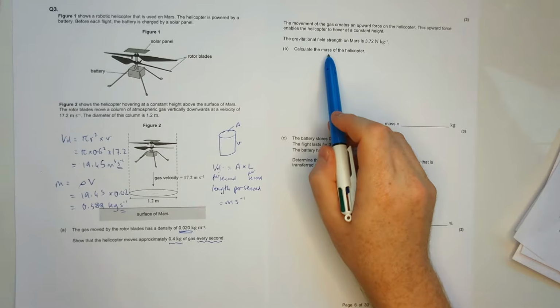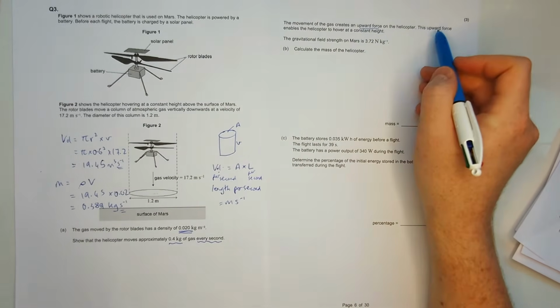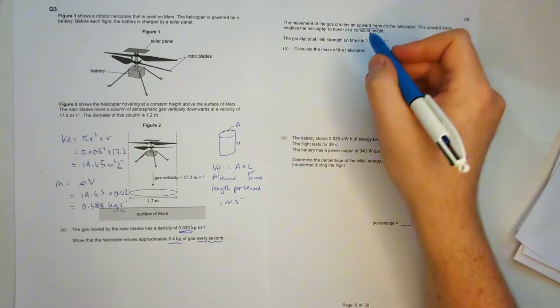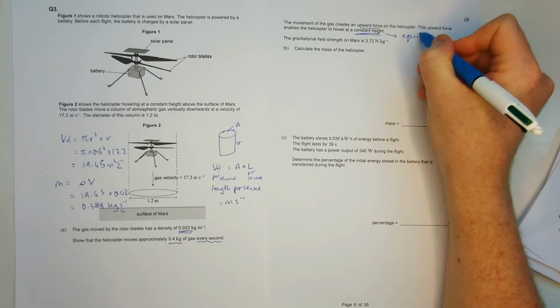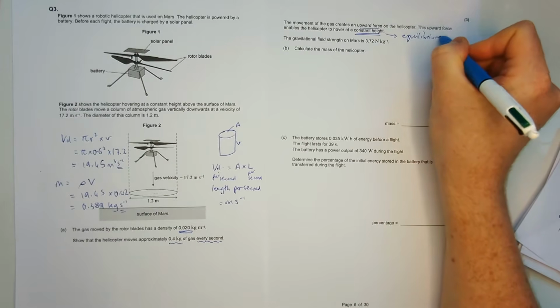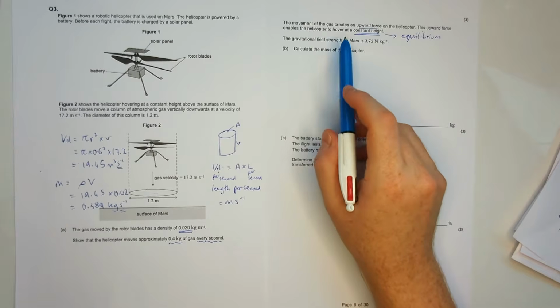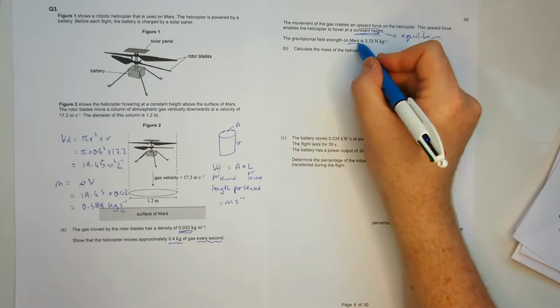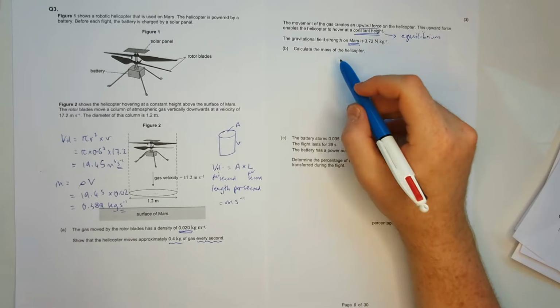Next, we're asked to find the mass of the helicopter. It says the movement of the gas creates an upward force on the helicopter. This upward force enables the helicopter to hover at constant height. Constant height means it's in equilibrium. That's why they're including that in the question, because we're going to have to use that to work out the forces on the helicopter. It tells us the gravitational field strength on Mars, so it's not on Earth, is 3.72, and we're asked to calculate the mass of the helicopter.